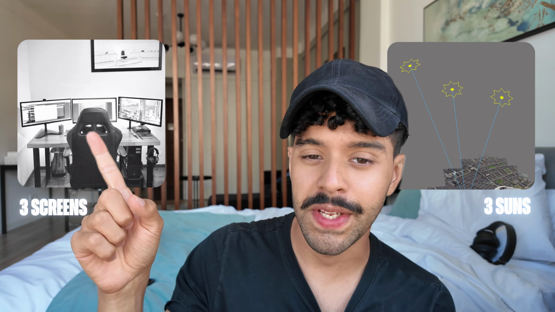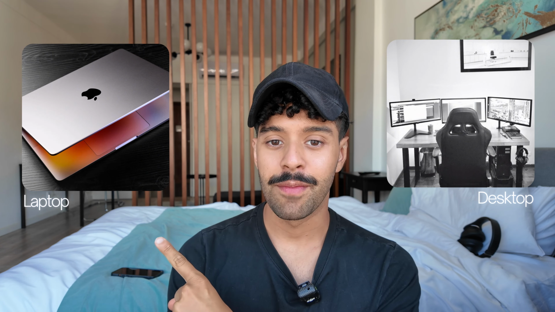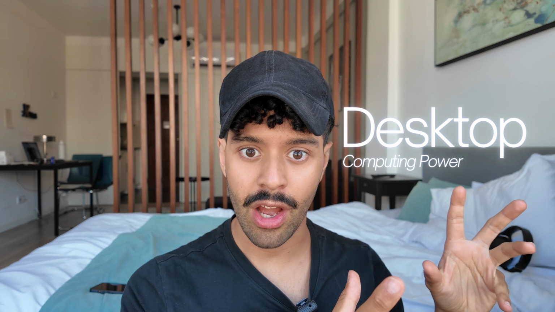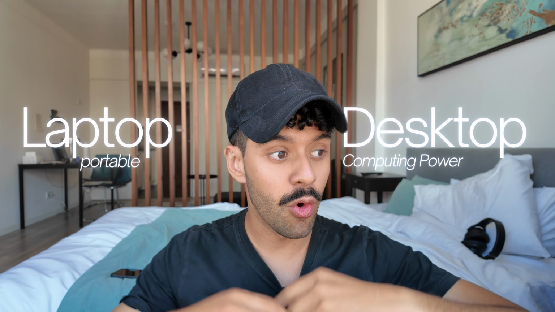These are 3 suns and these are 3 screens. That was my setup in 2019. And this is my setup in 2025. Why am I using the laptop now? Even working with 3ds Max, I can work remotely. I have my desktop in the office and my laptop with me, so I can go anywhere.